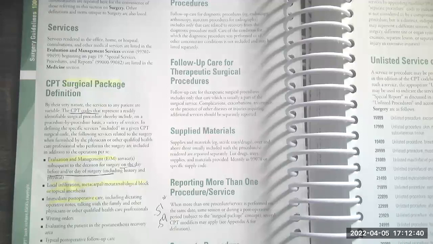Same thing with writing orders. You might need some pain medication. You might need some other bandages or things like that that might be appropriate for you after surgery. That is included. We're not going to bill separately for writing out your prescription.